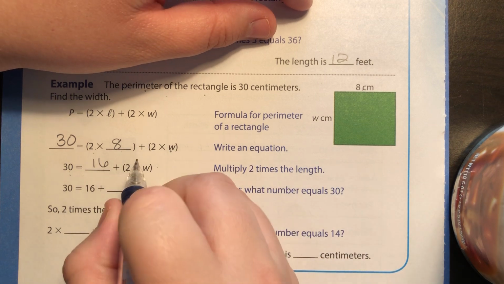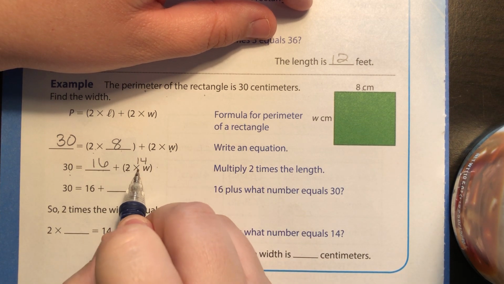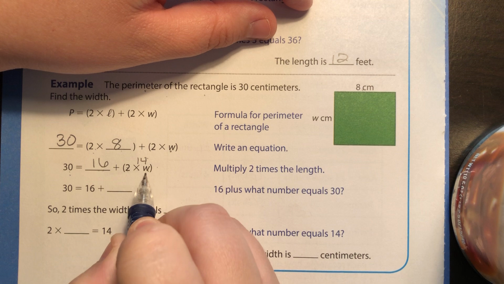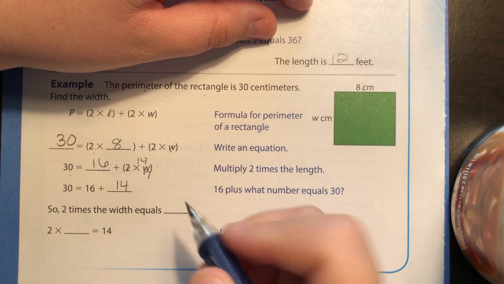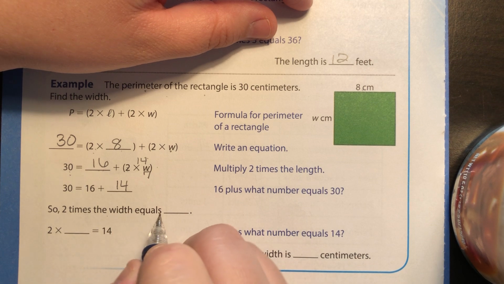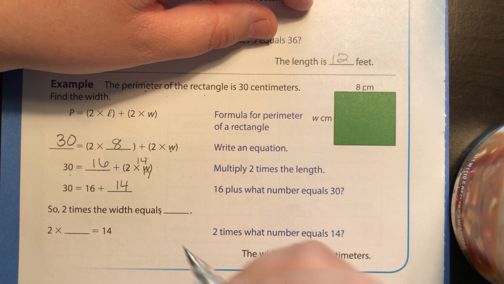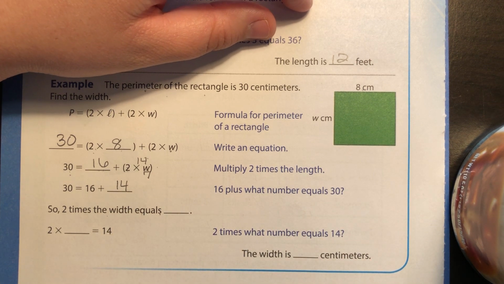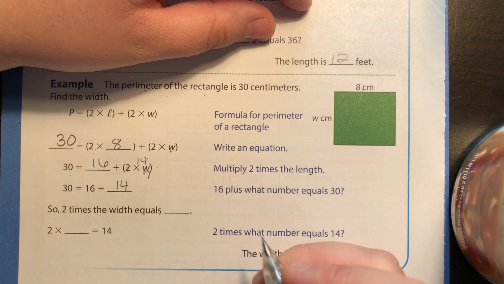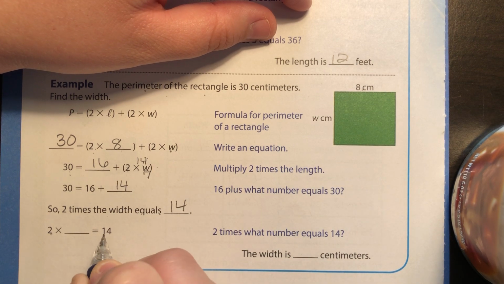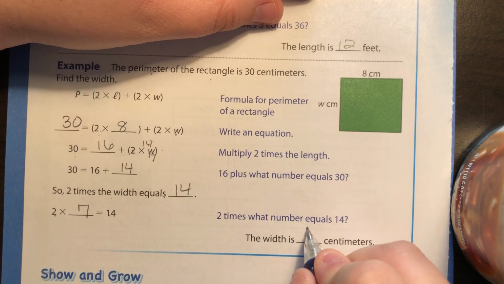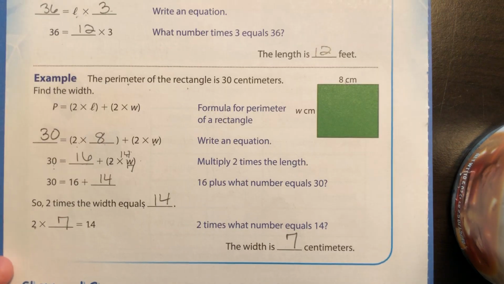You have to do 14. So 2 times something must equal 14. So that W must be a 7. So the width, so 2 times the width, okay? 2 times that width equals 14. So what times 2 equals 14? That would be 7. So the width is 7, okay?